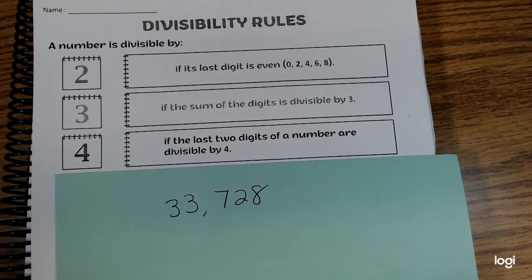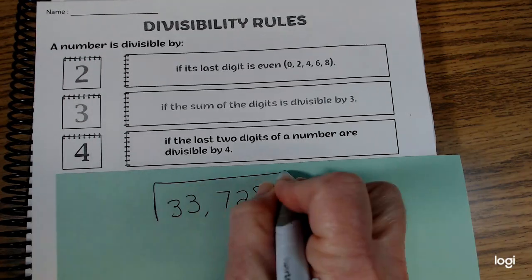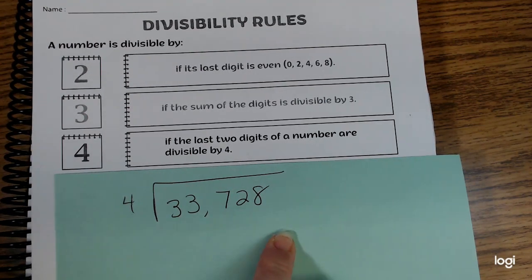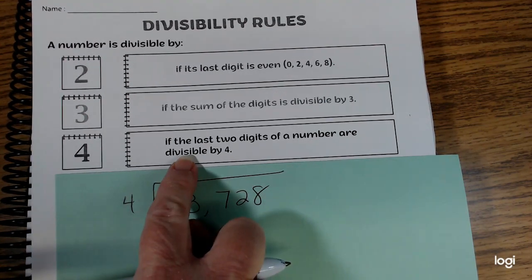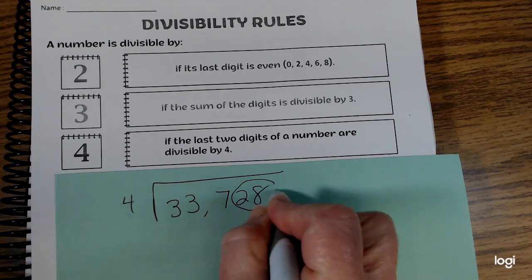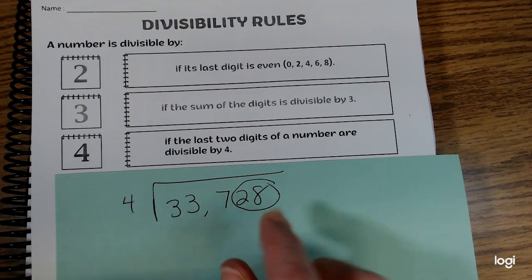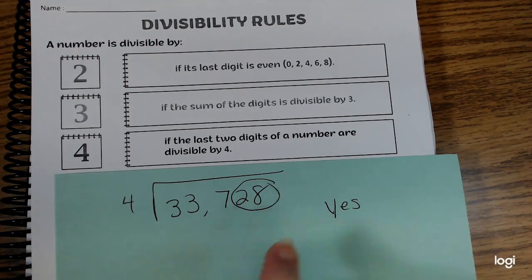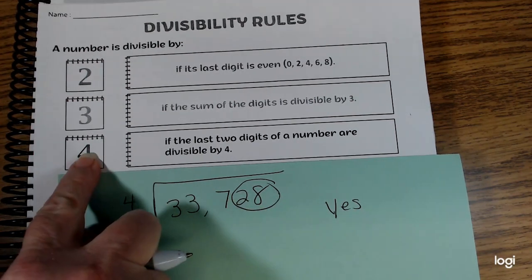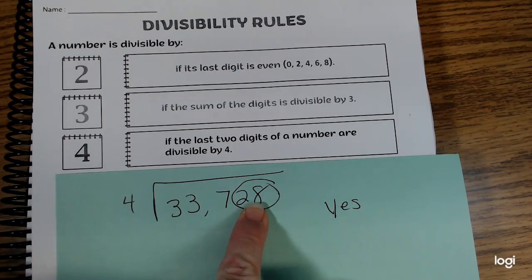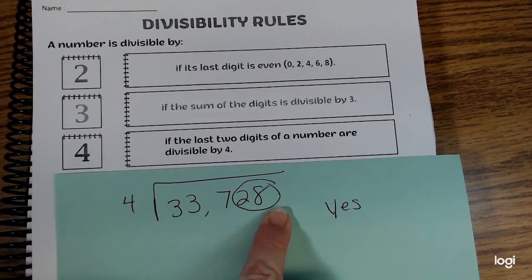Well, if I don't know how to do the rule, I would have to do this and solve this problem. If I understand the rule says to look at the last 2 digits, which is 28. Can 4 go into 28? And the answer is yes. So this big number would be divided by 4. This is the shortcut. Dividing it fully would be the long way.